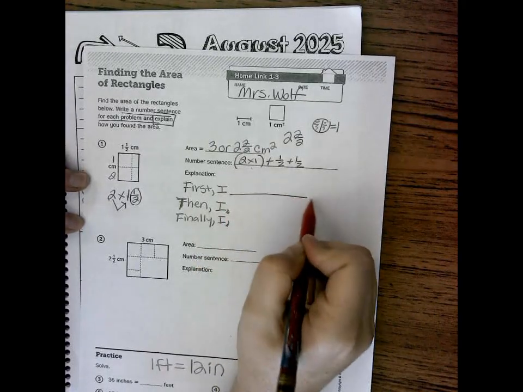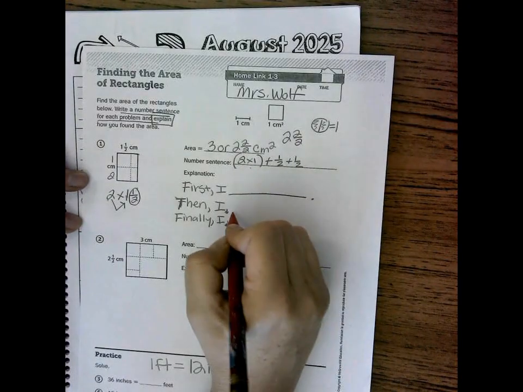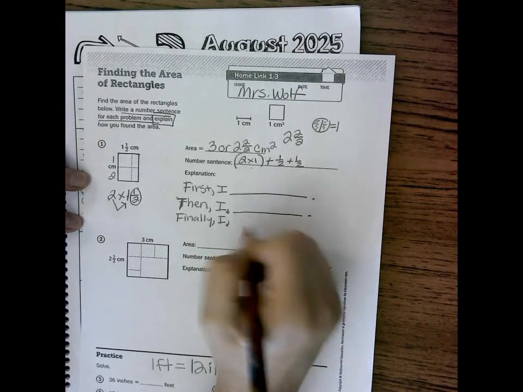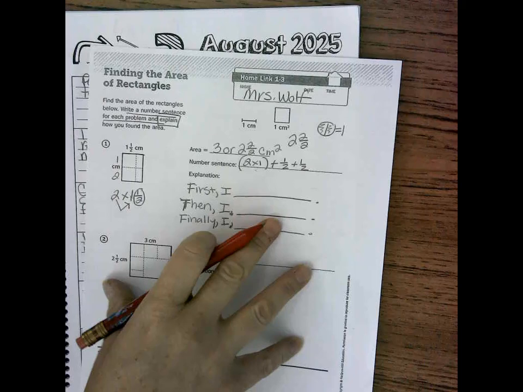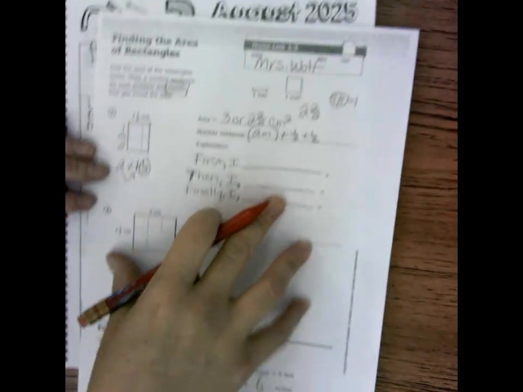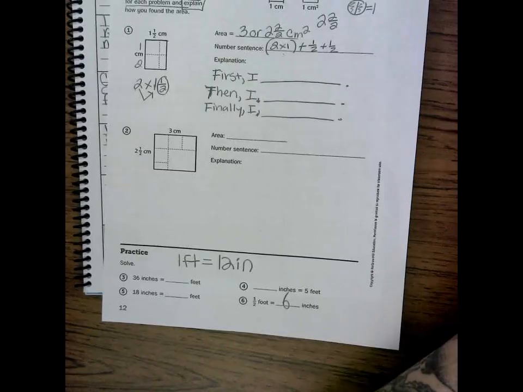First, maybe you multiplied 2 times 1. Then you added a half. Then you did something different. I don't know because you might have done something different than I did. Now we're going to continue on to number 2.